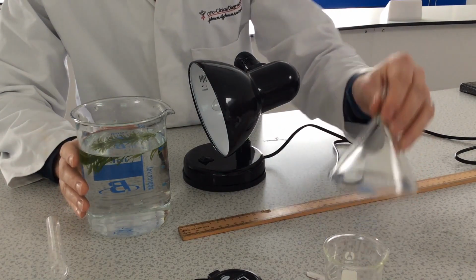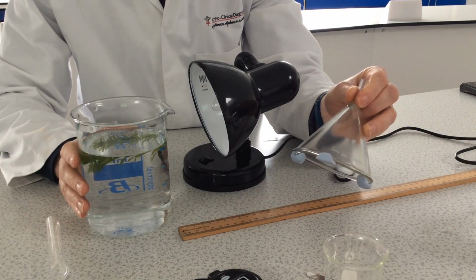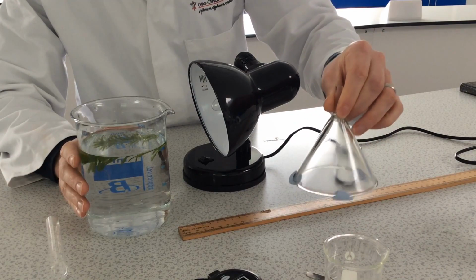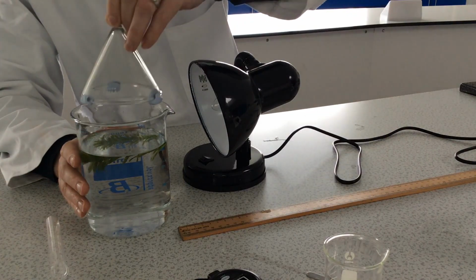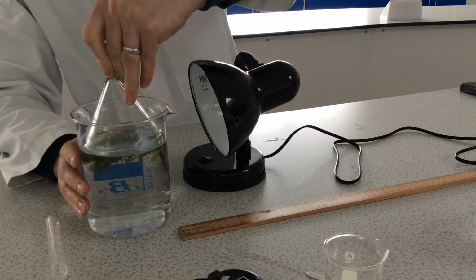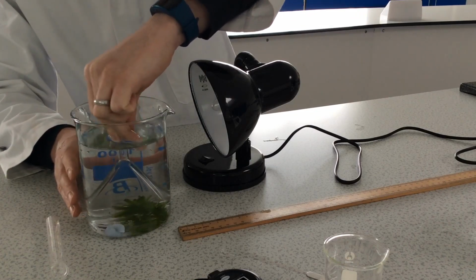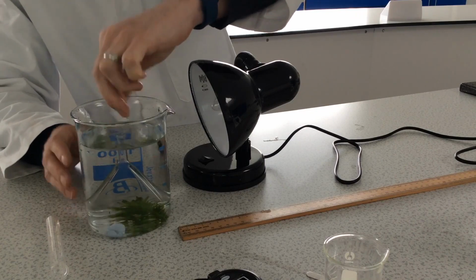We will then need a funnel to sit on top of the pondweed, and you can see I've added some Blu Tack or plasticine at the bottom just to make sure it sits off the bottom of the beaker. So I'm just going to place that over the top. Hopefully my plasticine will stay on. That will do.